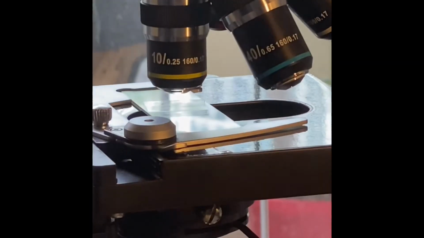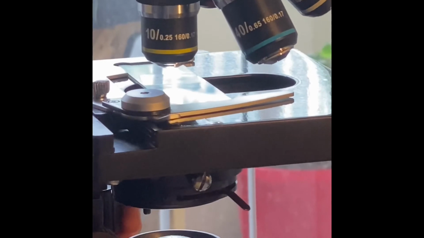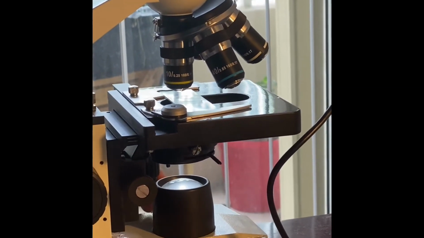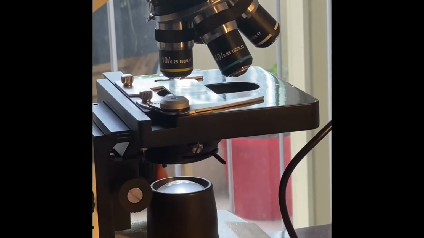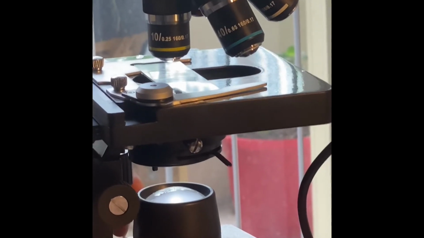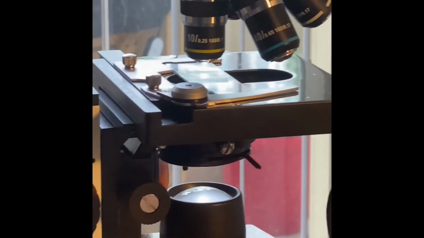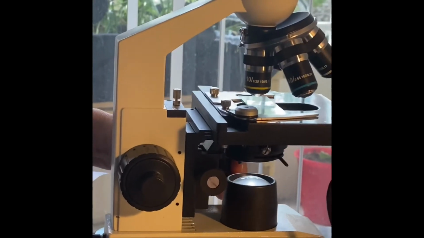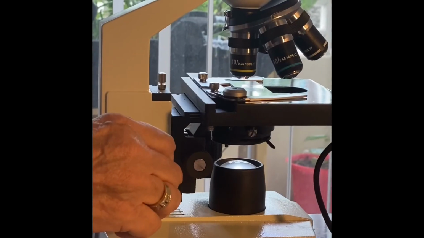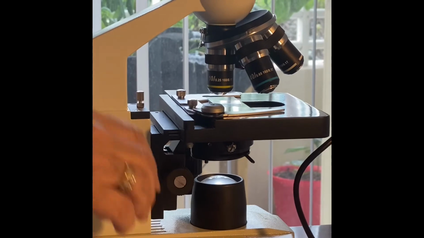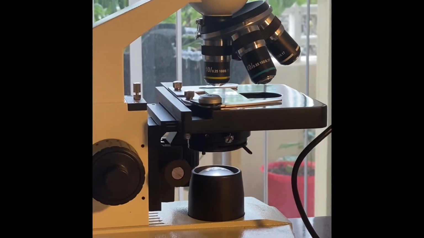Move back and forth with your mechanical stage. Move the slide downwards and upwards, slowly, hopefully finding a piece of vegetation, because that's where the paramecium like to be, because they're always eating. Finally, do the fine adjustment and you'll see lots of organisms in your sample.